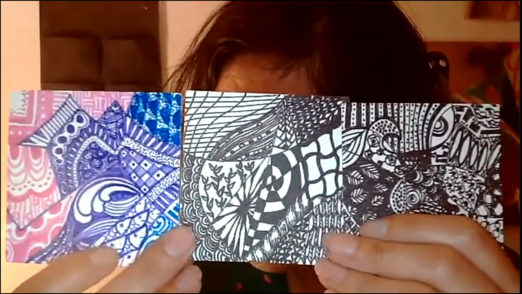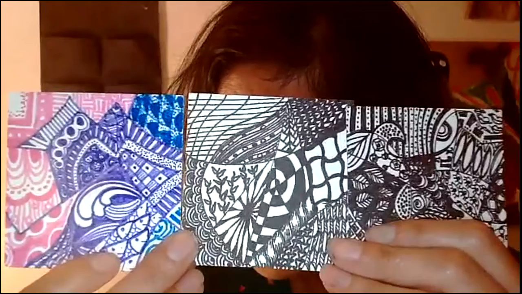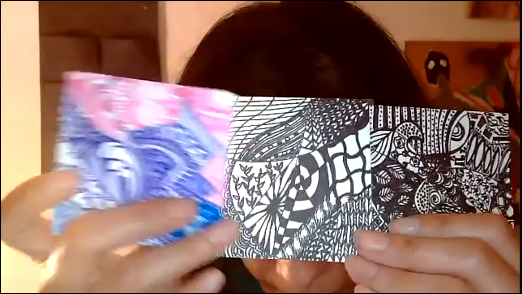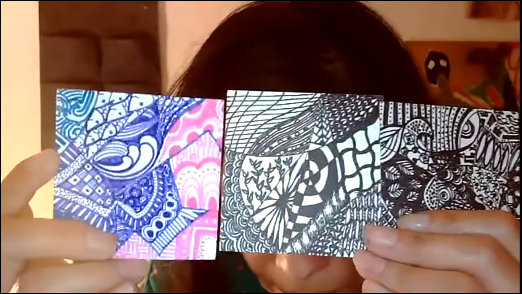So what are Zentangles? They are small works of art that help you relax, focus, and stay mindful by making patterns or repetitive visual elements, such as line and shape. See how many lines there are? How many shapes there are?